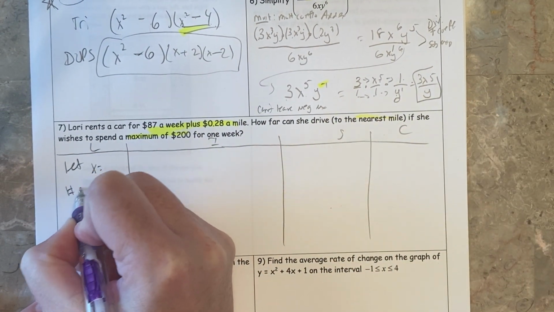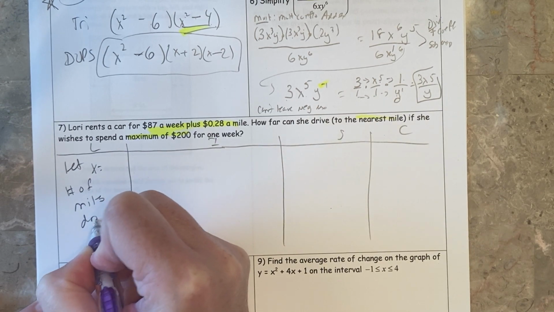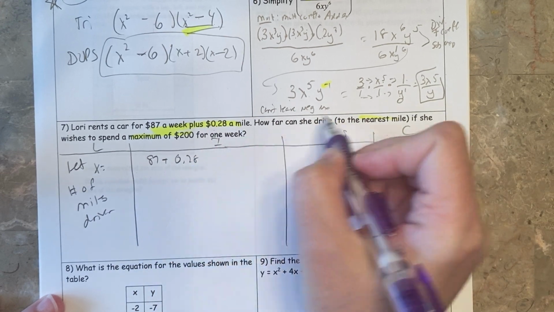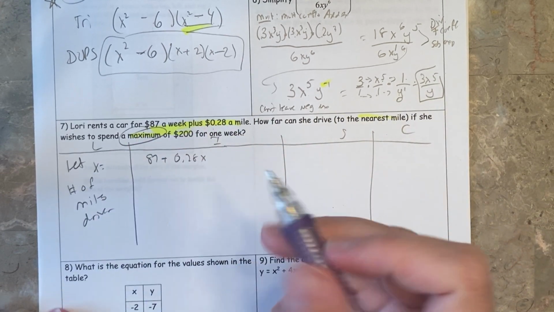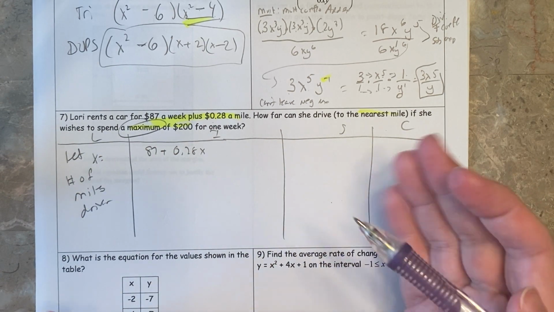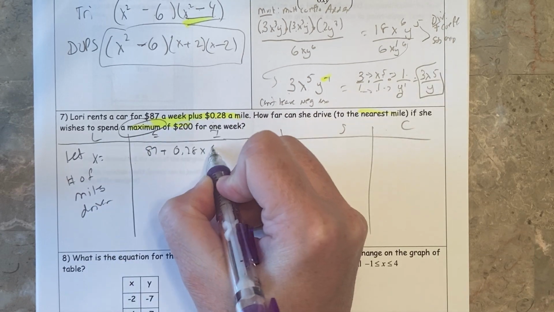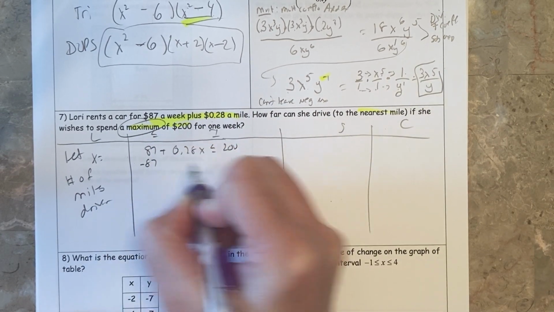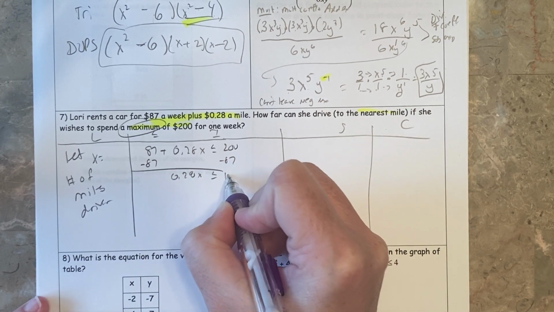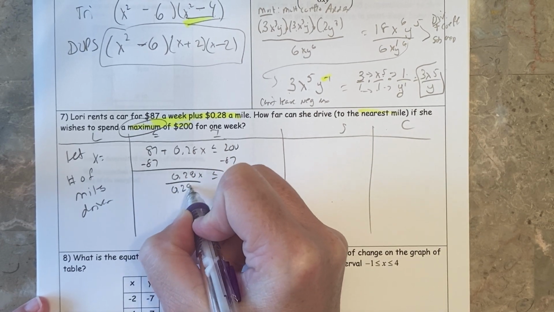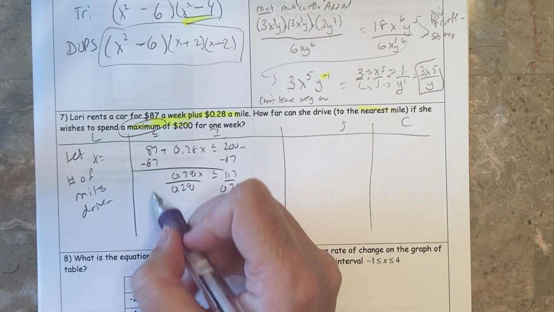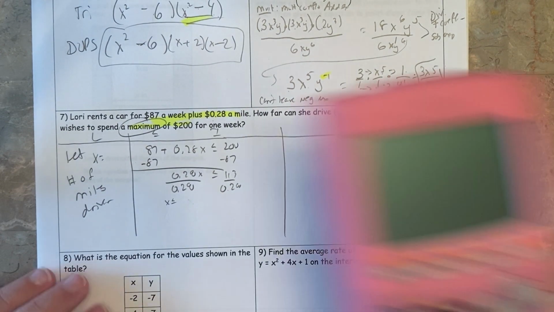So x equals the number of miles driven. We have $87 a week plus 28 cents a mile, and miles we said was x. Maximum usually means something big, like you can spend a maximum of $20 on something, which means you can spend $20 or less. So this is actually less than or equal to 200. So we're going to solve. Subtract 87 on both sides. So 0.28x is less than or equal to 113. Divide both sides by 0.28. And you get in the calculator, I need to move this over a little bit, x is less than or equal to something.